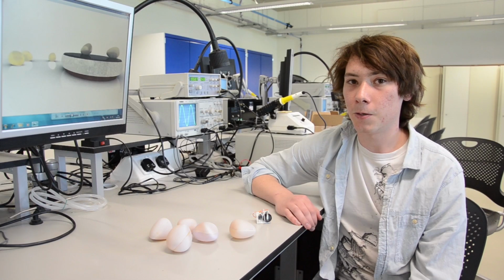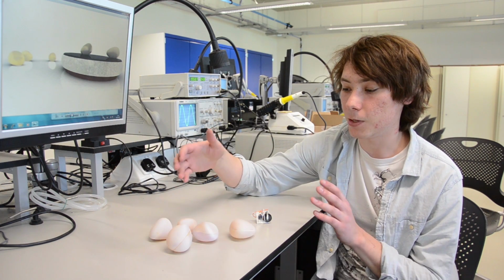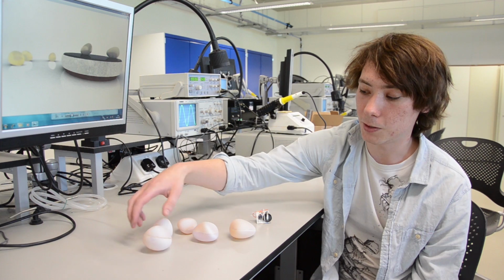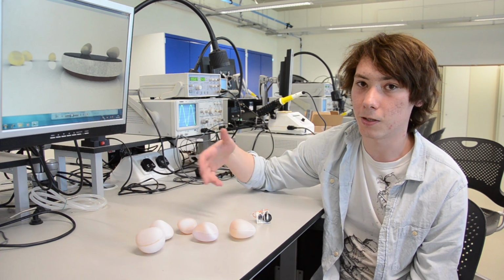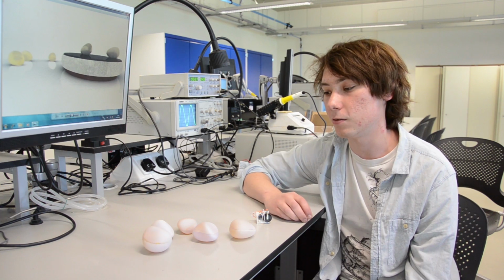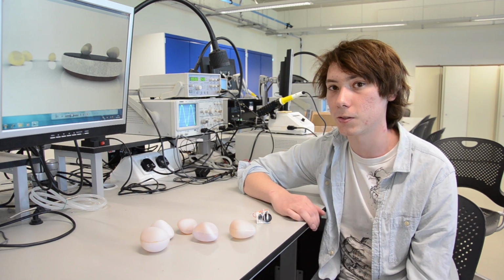My name is Simon Heapy and my project is an interactive lighting system. It's based on the analogy of a campfire. So these little pebbles will glow and flicker and gently create a nice ambient light. Then they'll slowly die down unless they're played with by the user by rolling them, and this will sustain the light over time. So the light then becomes a focal point and will hopefully facilitate the flow of conversation as people are forced to collectively play with the product.